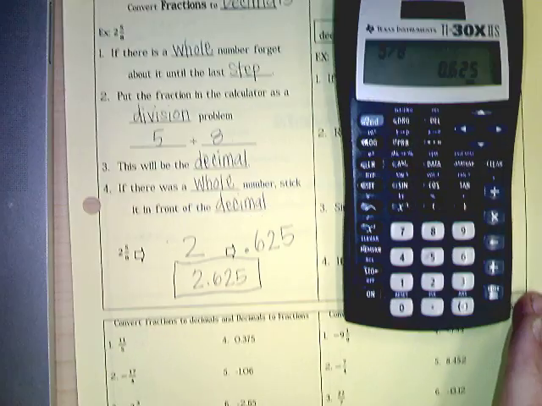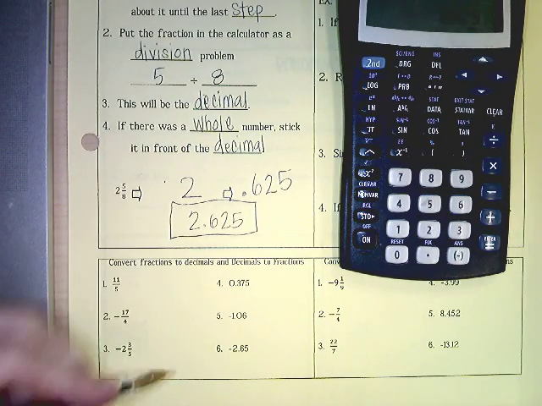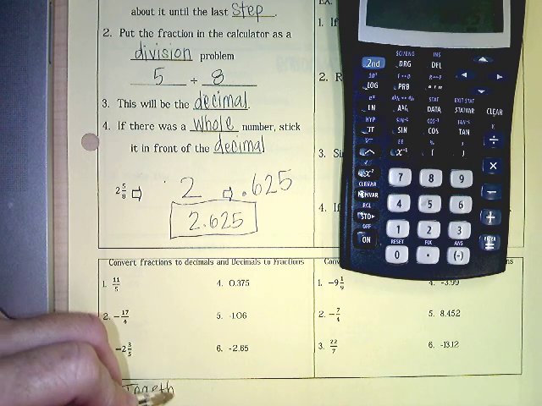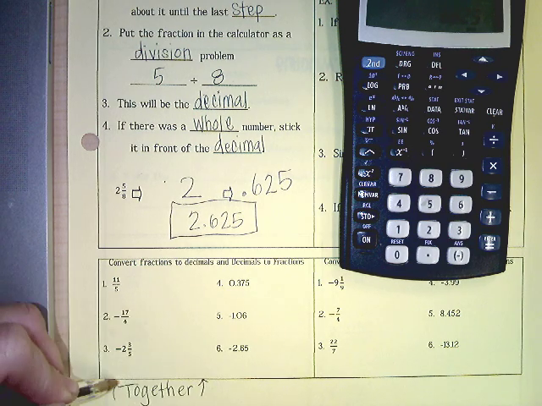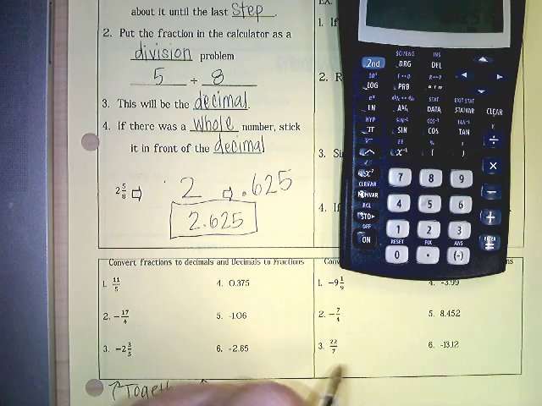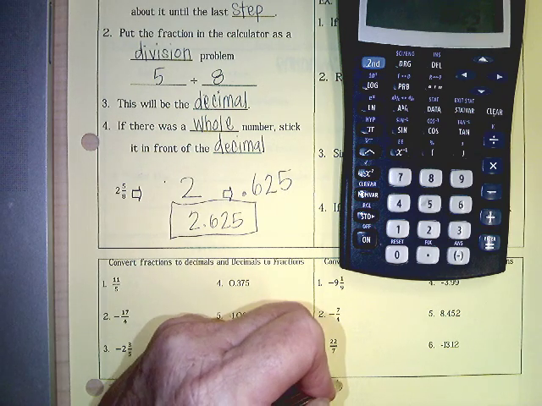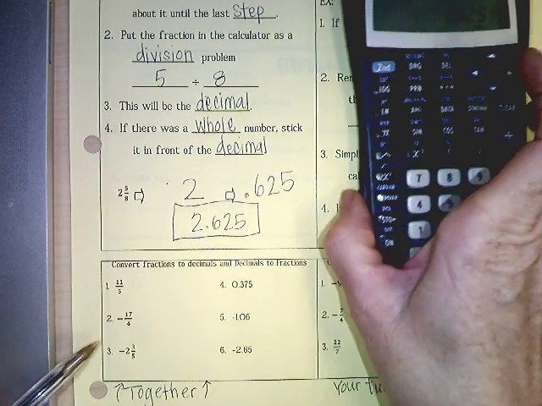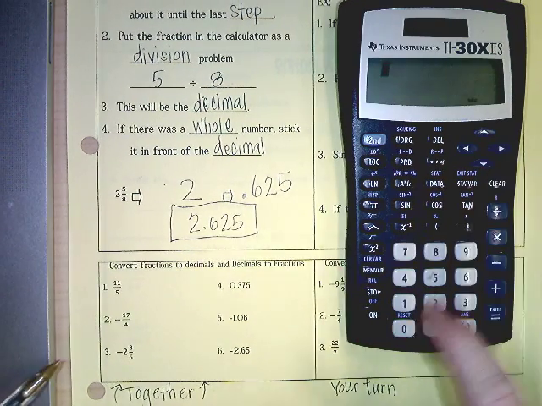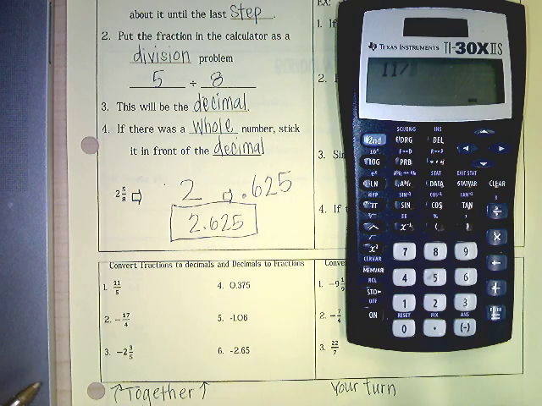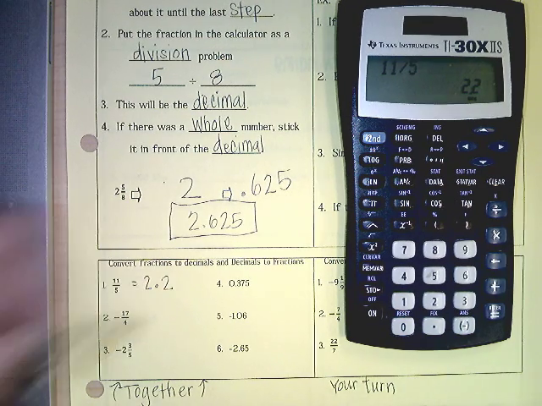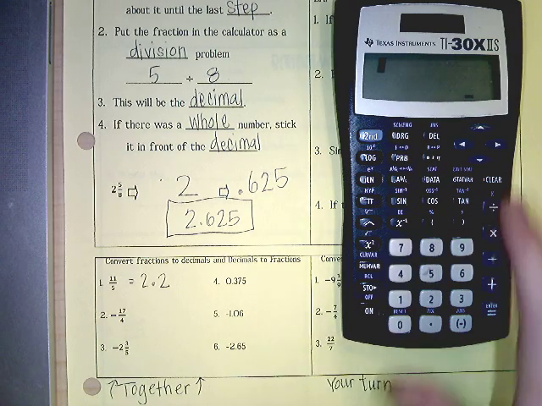Let's go ahead and try some together. If you guys are all right with this, let's do these ones together here. And then this one over here will be your turn all by yourself. Then we'll check those in class. All right, let's do some together. Here we go. 11 divided by 5, use the division sign this time. 11 divided by 5 is 2.2. Hopefully you have your calculator with you and you can follow along with me.